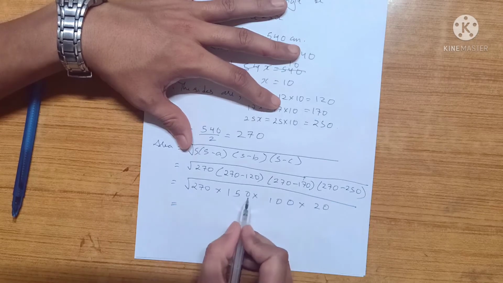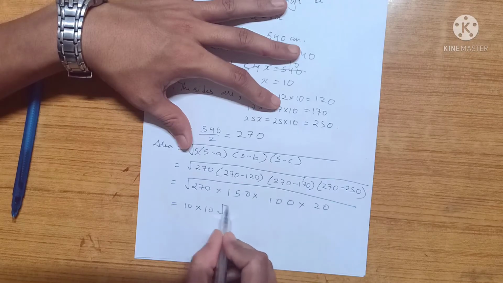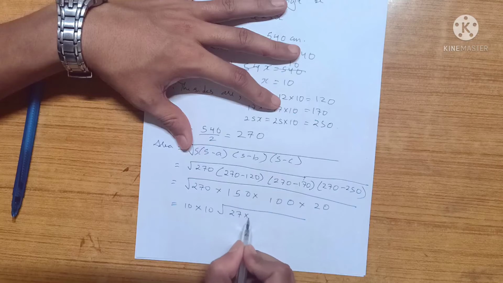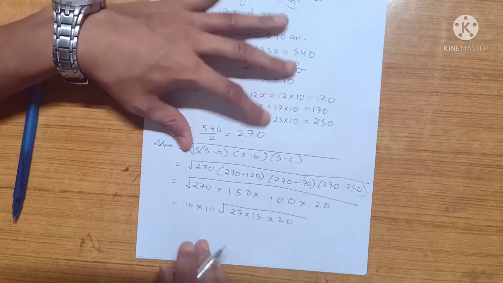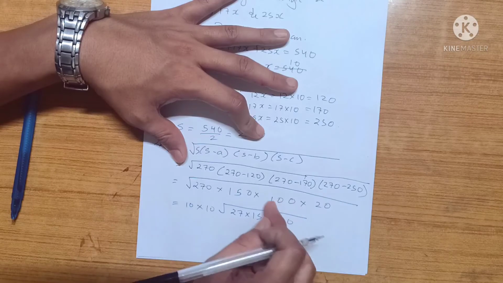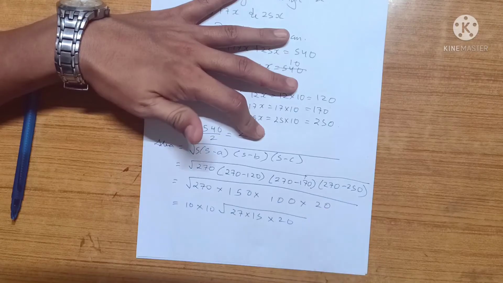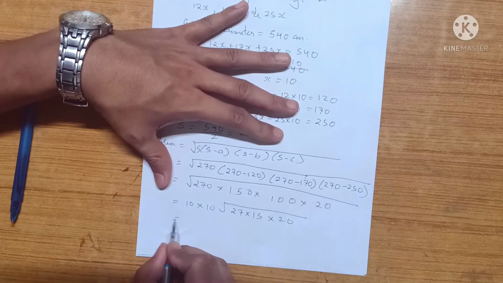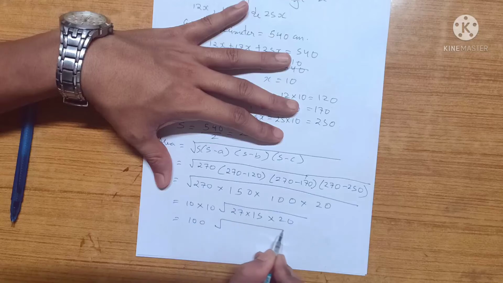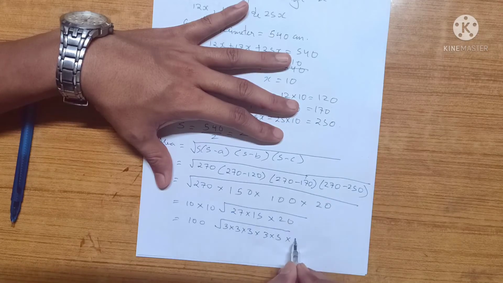So this 0 comes out to be 10. These two zeros come out to be 10 again. So we're left with 27 into 15 into 20. This 0 and this 0 I made into 10, and then I took it out. This 100 square root is 10, so I took 10 out. Now this 0 does not have any partner, so I'm just writing it like this. 27 I can write as 3 into 3 into 3. 15 I can write as 3 into 5. 20 I can write it as 2 into 2 into 5.